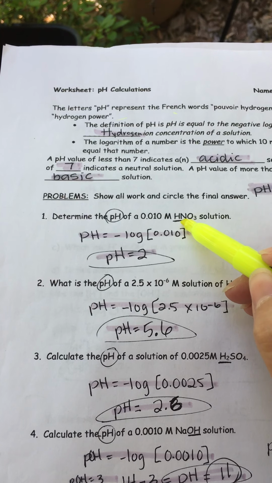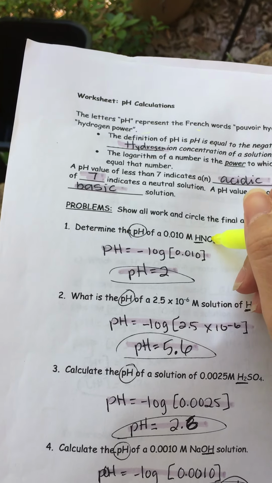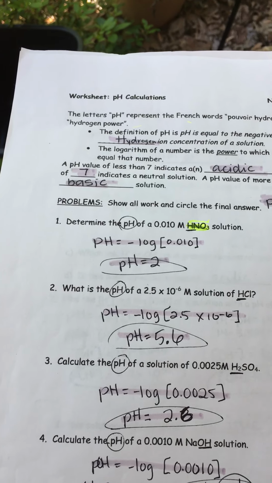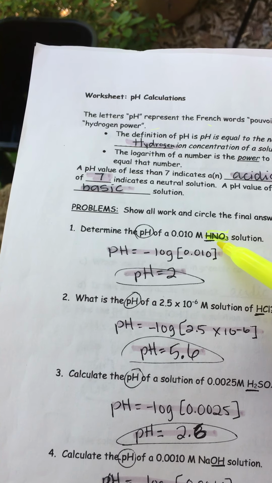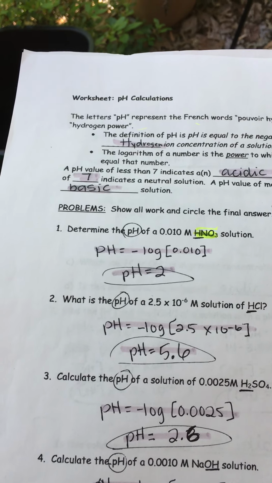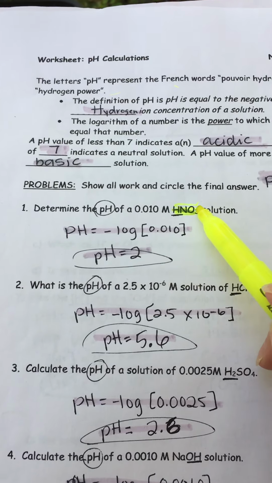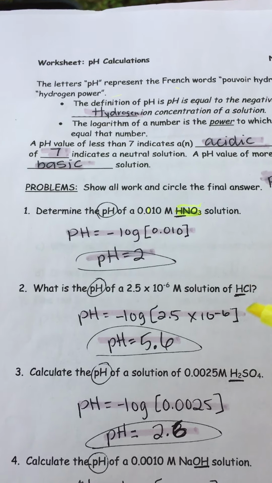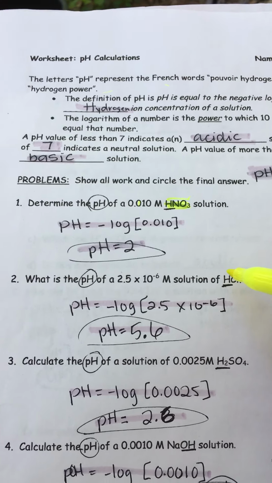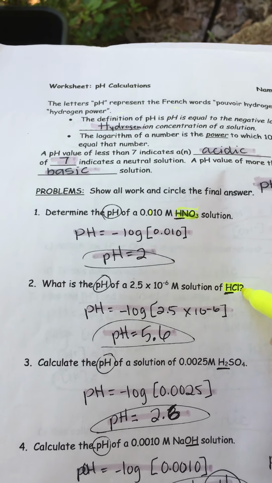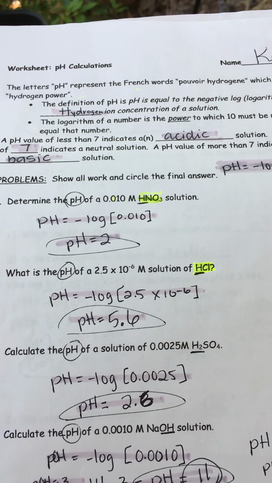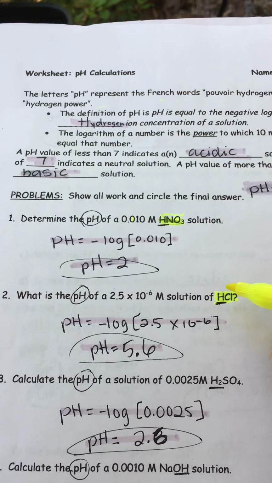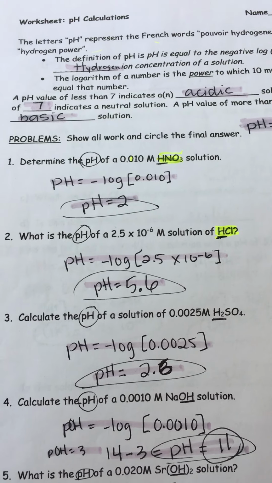So notice this starts with an H, okay? So what this tells me is we have an acid right here. So if we have an acid, we have that proton, we have the hydrogen ion, so all we have to do is the negative log of the concentration given to us. Easy peasy, get a pH of 2. Okay, same thing here. Notice we are asked to find the pH of a concentration of HCl. That's got a hydrogen at the beginning. We know this is an acid. That H is going to be donated, so we get a pH of 5.6.